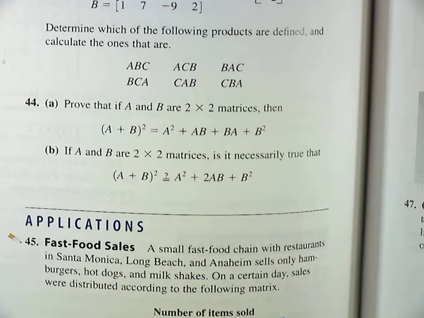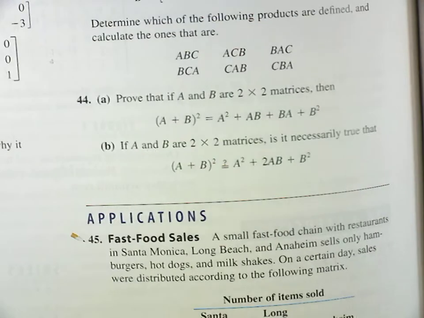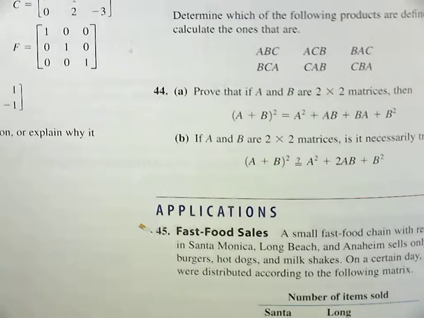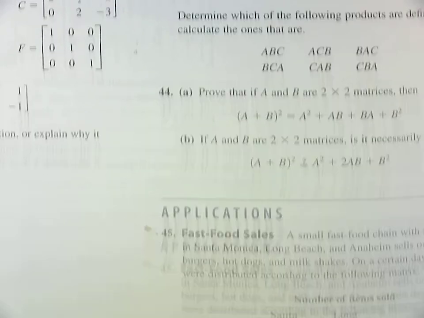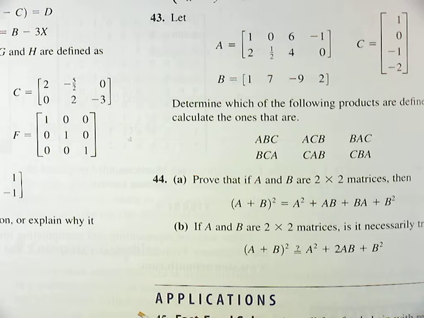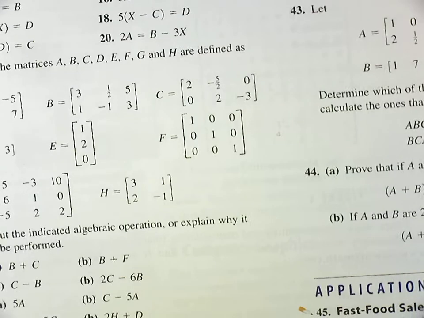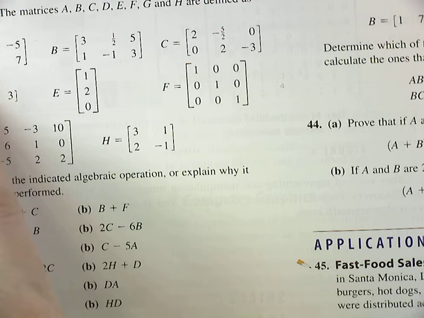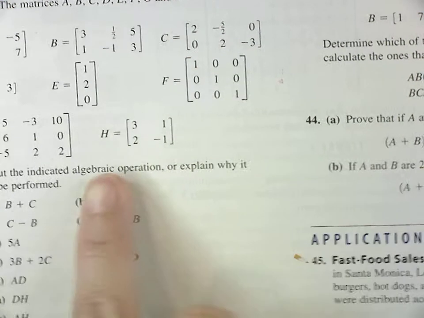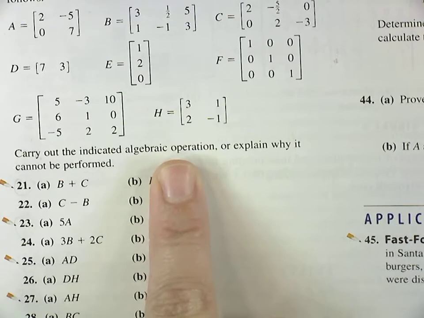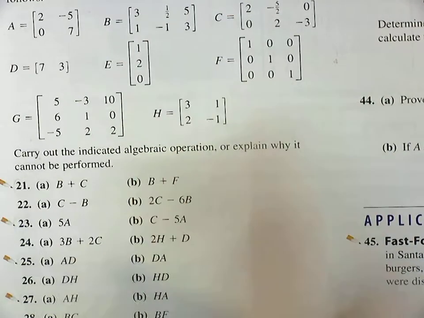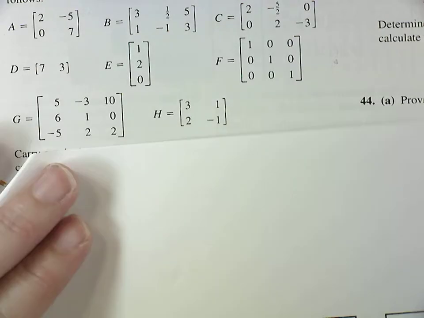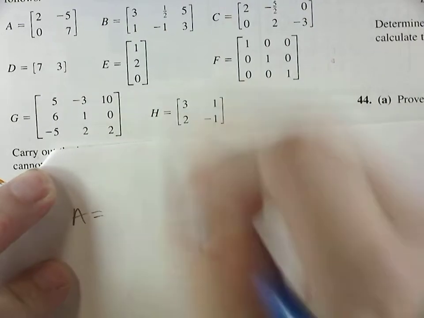Okay, so on page 670, for 21 through 34, they're defining the A, B, C, D, E, and F, and H. So I'm going to write down our A, H, and C since those are all there.